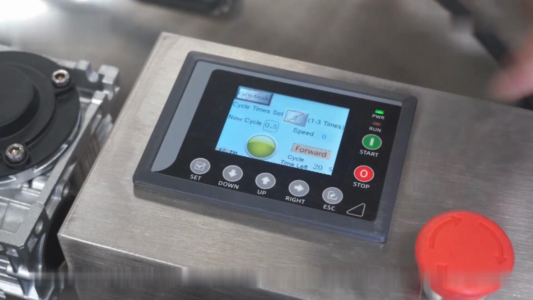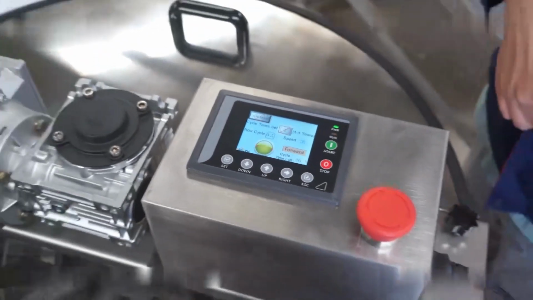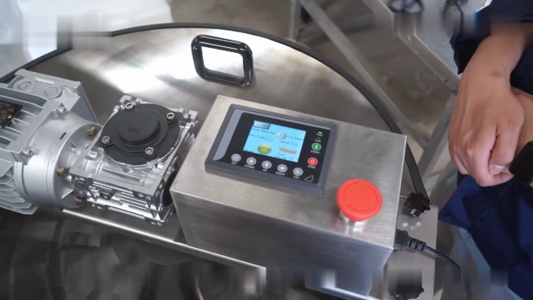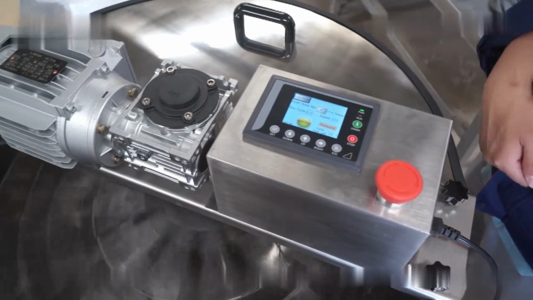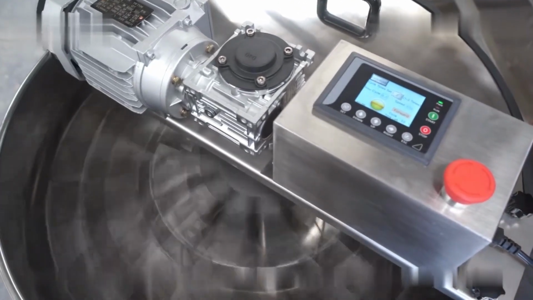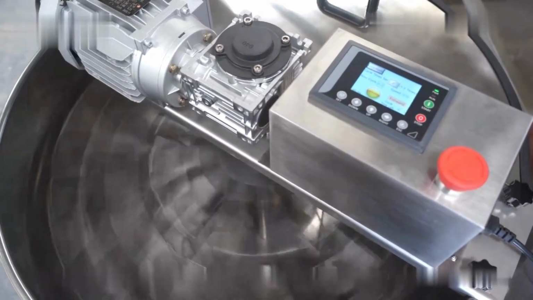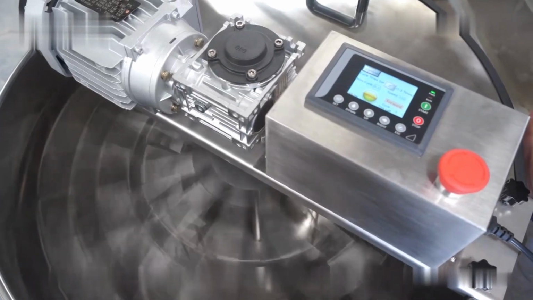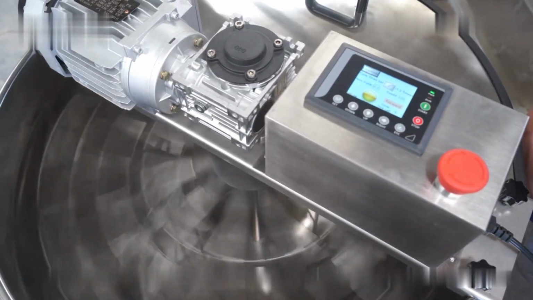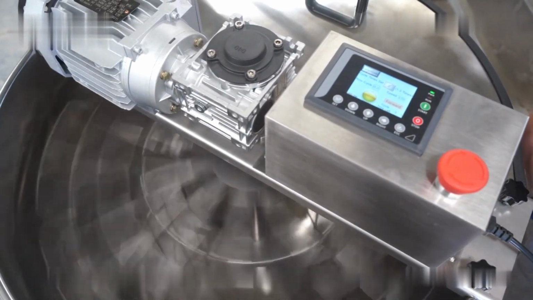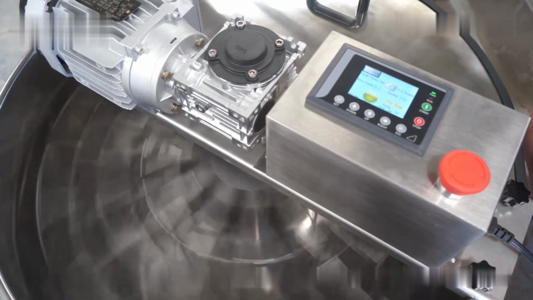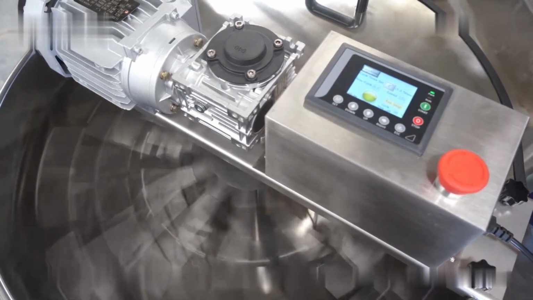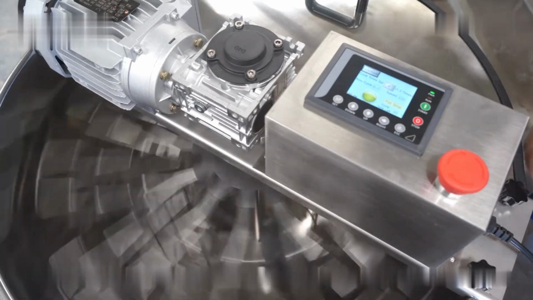The honey extractor starts to work. Forward rotation for the first time. Deceleration starts at the end of forward rotation.